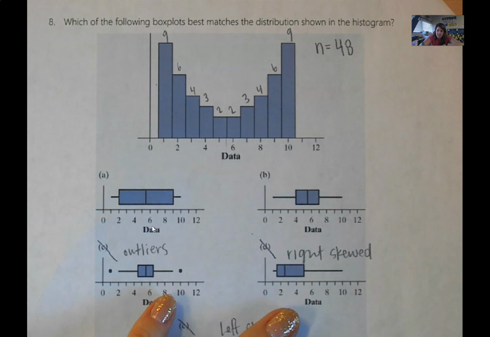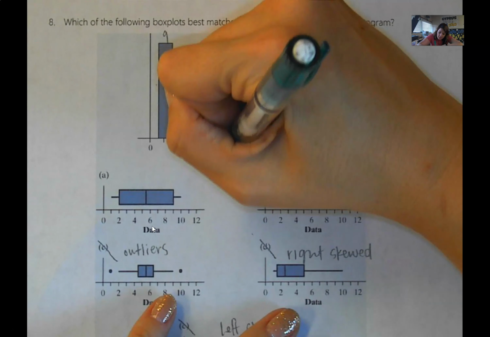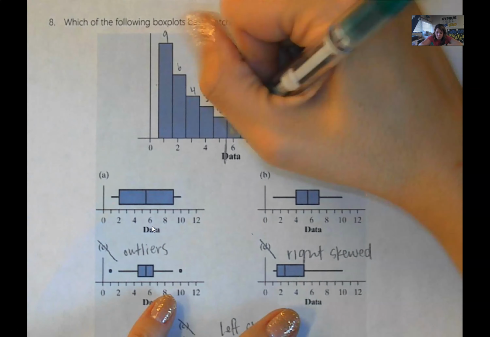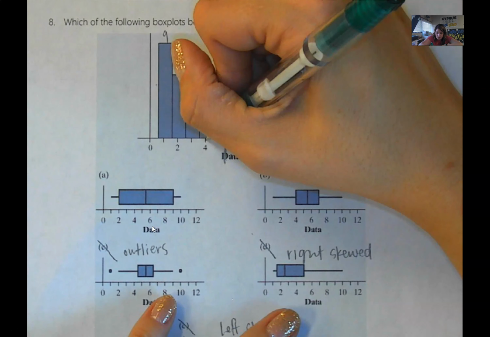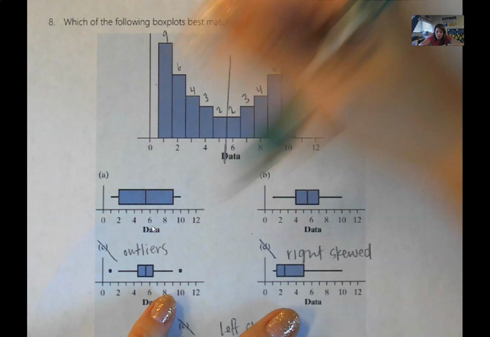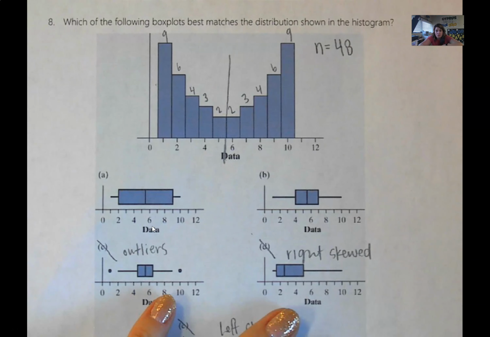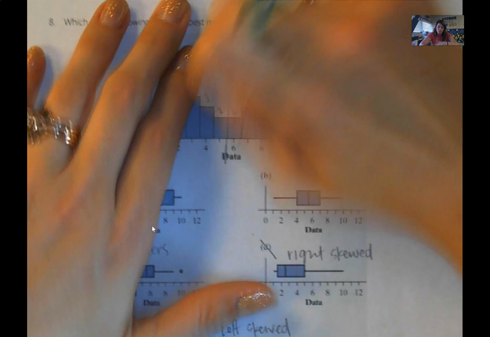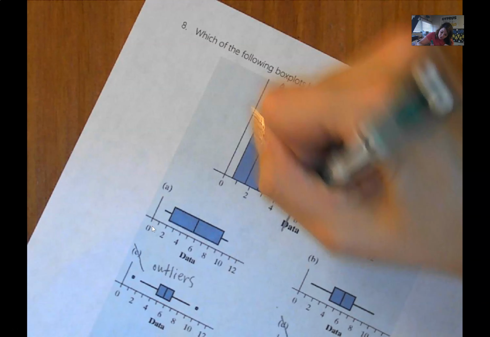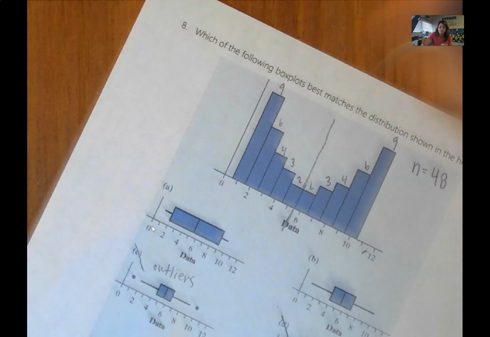Well, how is this going to help us? Well, let's find the median. So the median is going to be here. Okay, well, the median looks like it's in between 5 and 6. So if I go down here, both A and B are in between 5 and 6. So that doesn't help. So the next thing that I'm going to check are the quartiles.